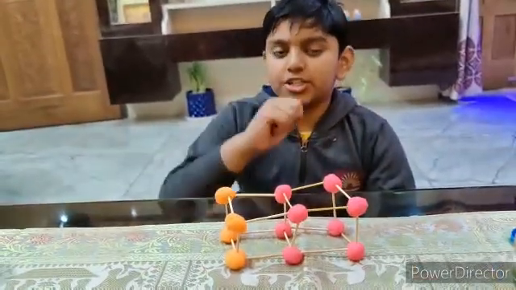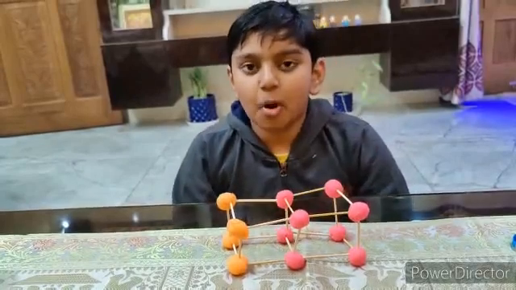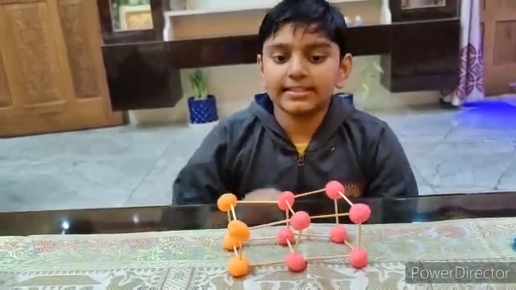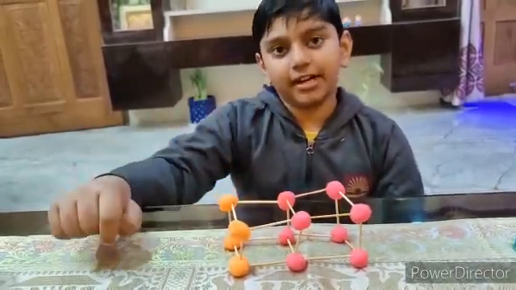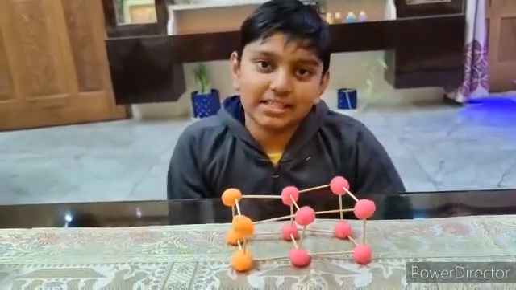Can you guess which is the shape? Yes, this is a cuboid. A cuboid also has 6 faces, 8 vertices and 12 edges.